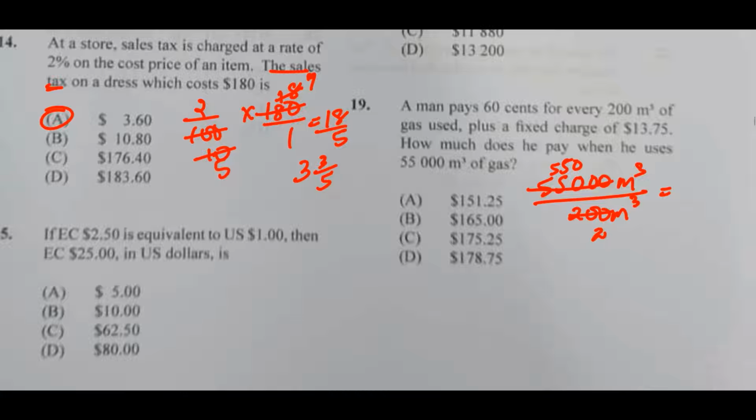So we're going to divide. 2 into 5 goes 2 times, remainder 1. 2 7s 14, remainder 1 from the 15. So we have 275 200 meter cube in 55,000 meter cube, plus he pays 60 cents. 60 cents is the same thing as multiplying by 0.6.